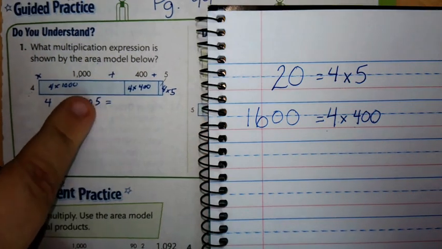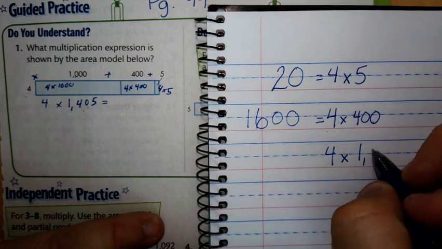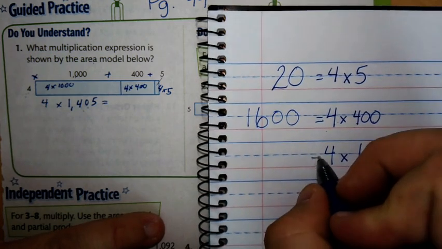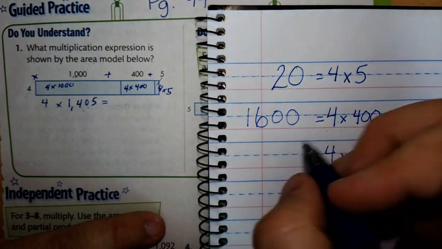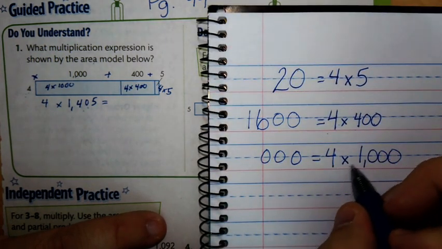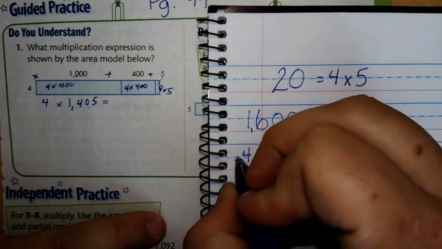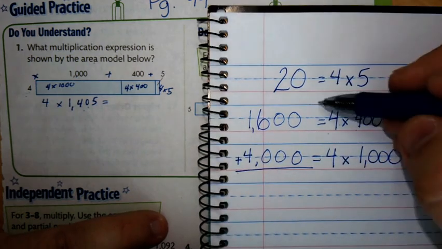All right, next I go to my thousands. So I've got 4 times 1,000. All right, and I say I need 1, 2, 3 zeros. And then I'm just going to ask, what's 4 times 1? It's 4. The last step is to add it all up.